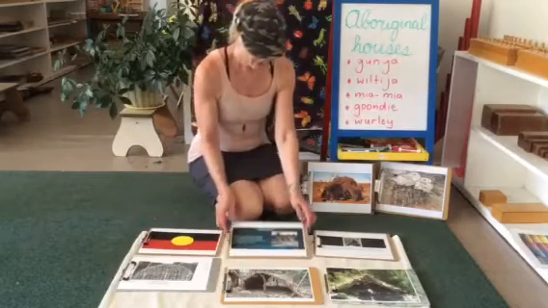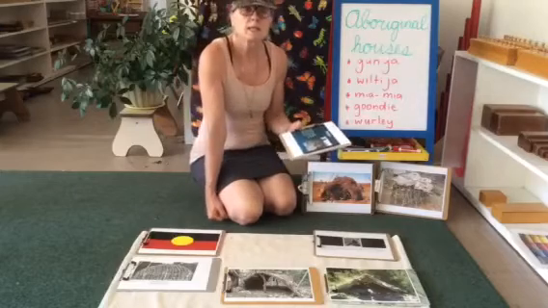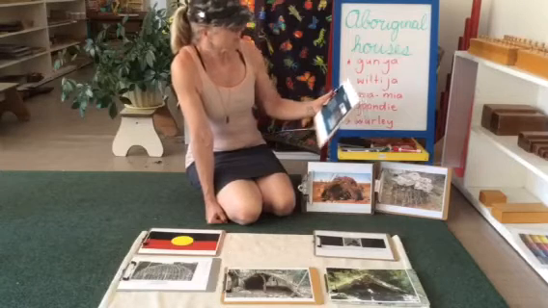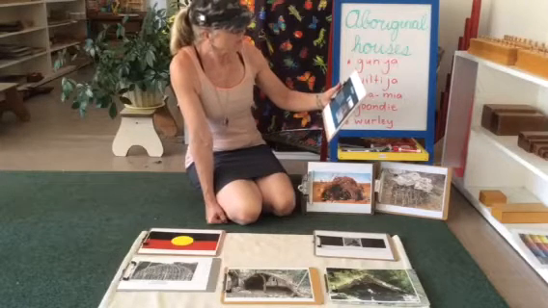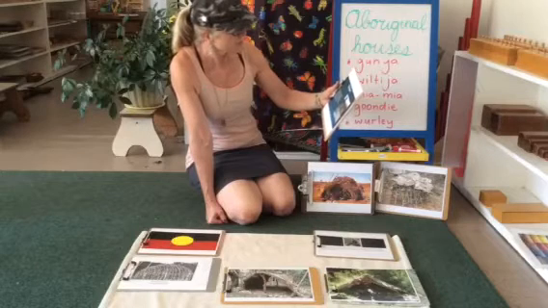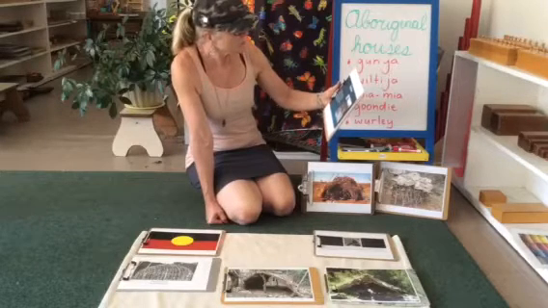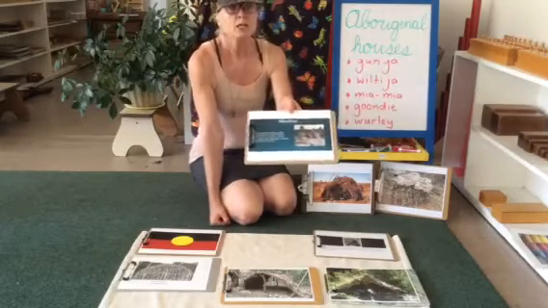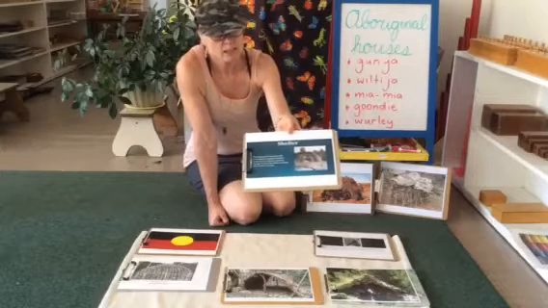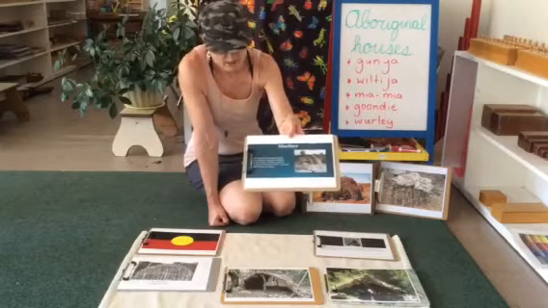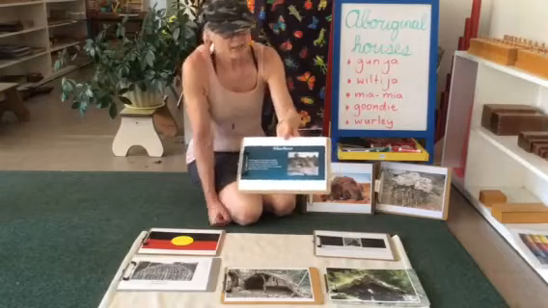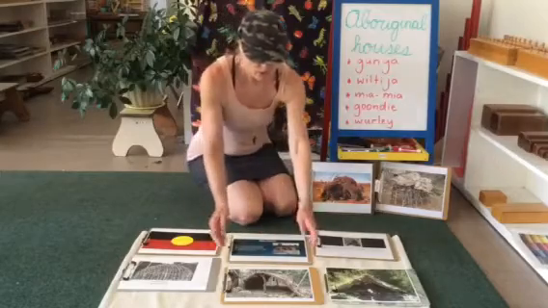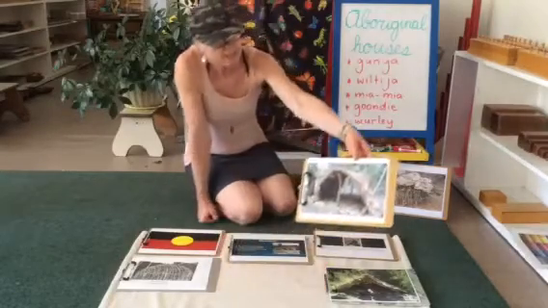Let me read you a couple facts. The houses or homes that the Aboriginals lived in or live in are very simple. It says Aboriginal housing usually consisted of simple shelters made from a framework of straight branches and then covered with leaves. So they use branches, sticks, wood that is fairly straight, and then they cover it with leaves or mud or grass.